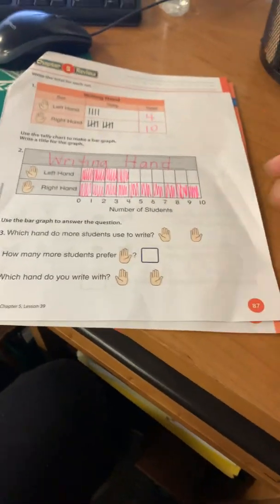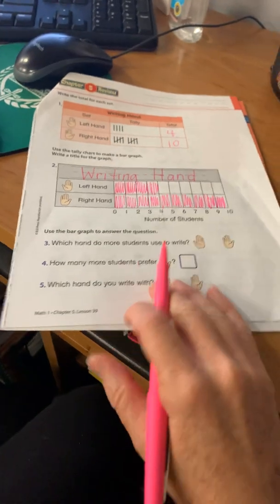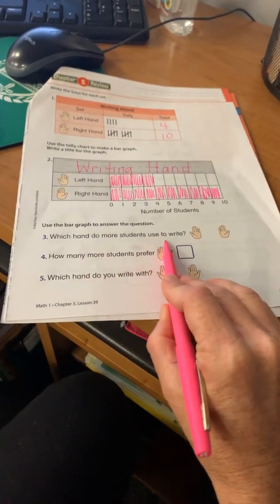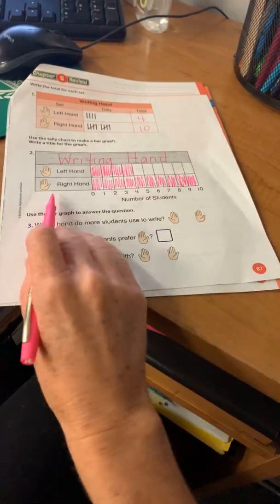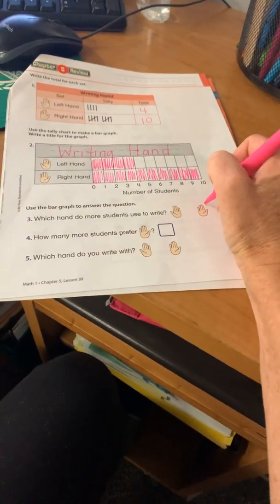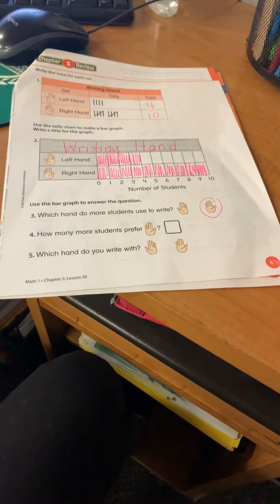Okay, now we got to answer some questions. Which hand do more students use to write? Their left or their right? That's going to be the one that has the most. So which one has the most? It would be our right hand. So we're going to circle that.